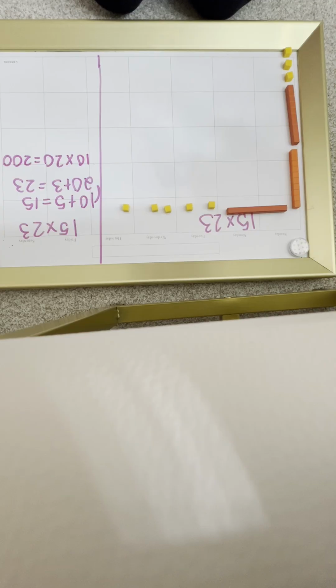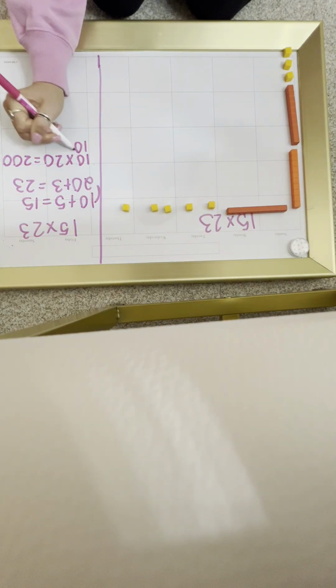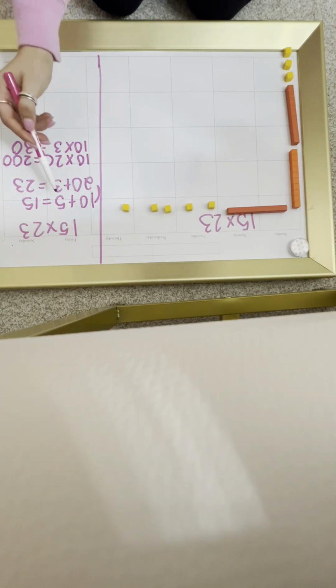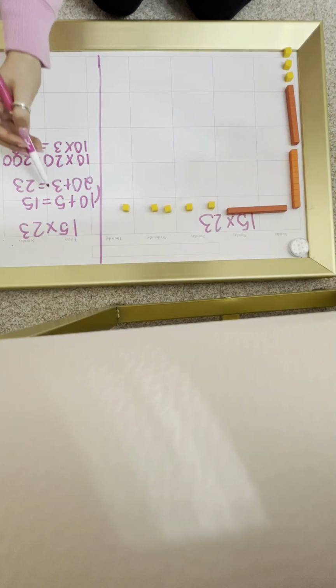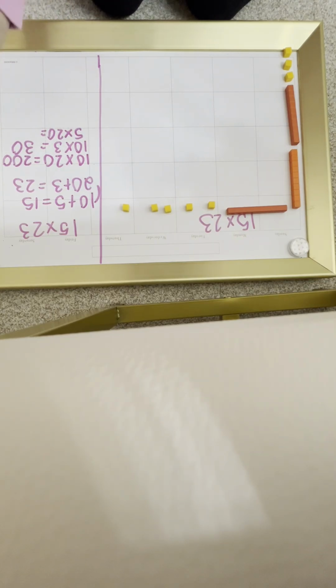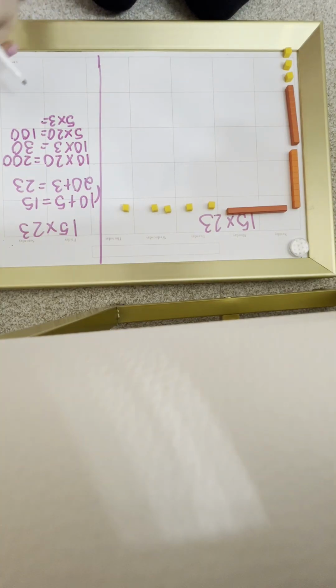Next we're going to break down our 10 and our 3, which would be 10 times 3 equals 30, as we know. And then we're going to be breaking up our 5 and our 20. So 5 times 20, which we also know equals 100. And lastly, we're going to be breaking up our 5 times 3, which we know equals 15.